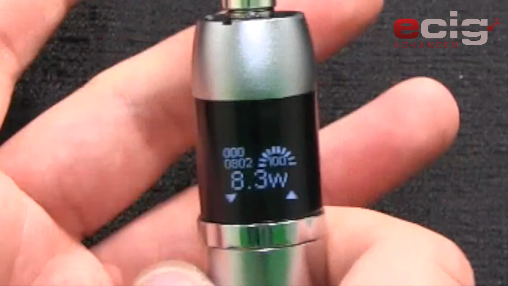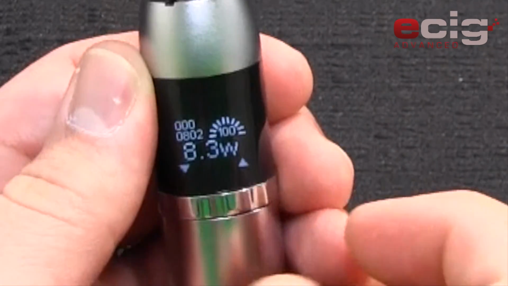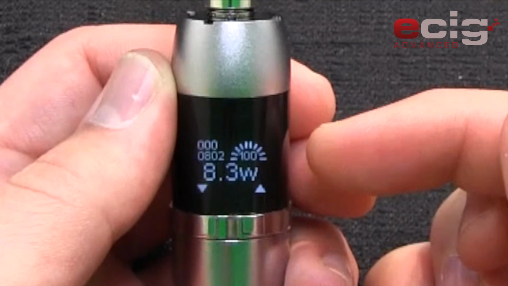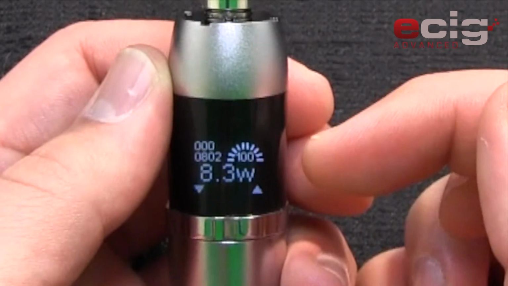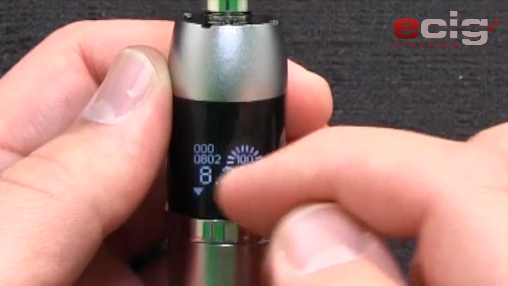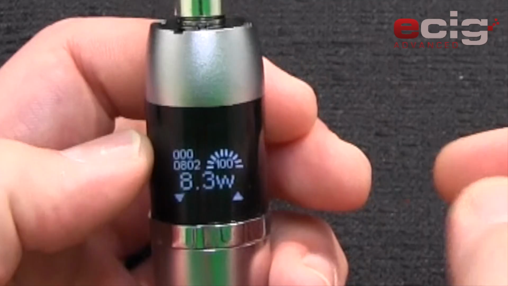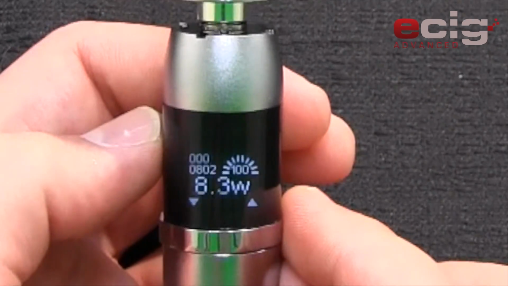So, I've got it set in wattage mode. This is the main working screen. On it you have your battery indicator, you have a visual dial-like look and the number that says your percent. You have your setting here, your up and down arrows, and then you have your number of puffs taken, number of puffs remaining.